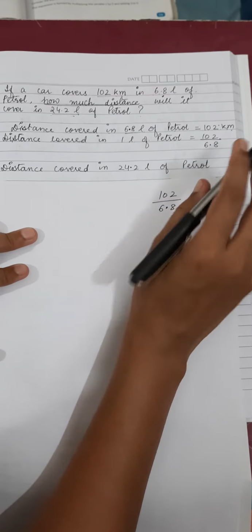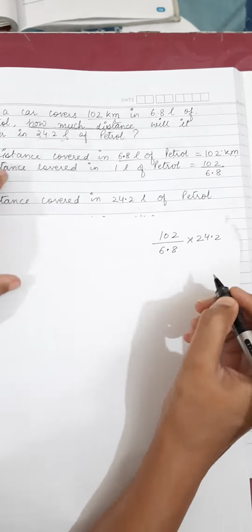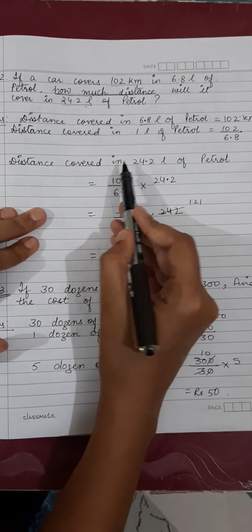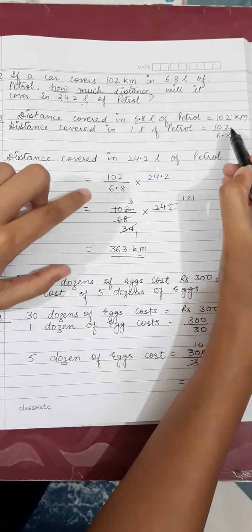Okay. Now the next line is that we have to find the distance for 24.2 liters of petrol. So that means I am going to find for more. So for more, what am I going to do? I am going to multiply this complete number. Here I have written, so the distance covered in 24.2 liters of petrol is 102 divided by 6.8 multiplied by 24.2. Now in this, how are you going to solve these decimals? Now just look here, 102 upon 6.8 multiply 24.2.